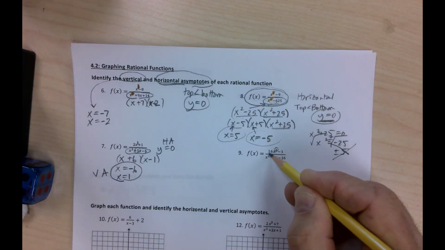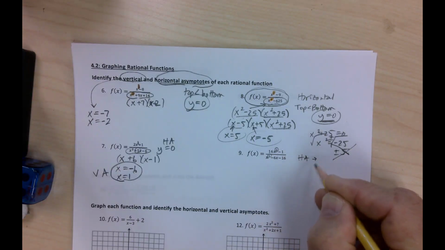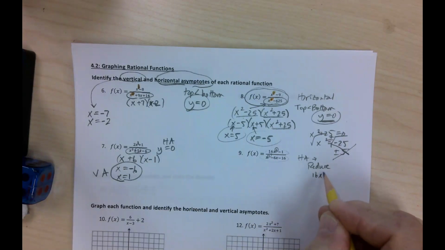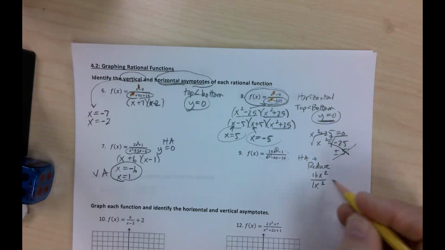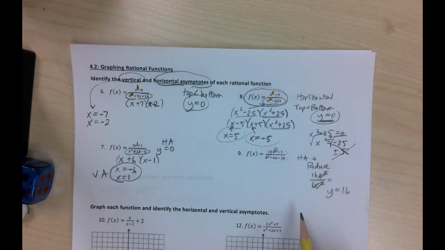The top degree equals the bottom degree. That's where, for our horizontal asymptote, we reduce. Now, we don't reduce the whole thing. You just reduce the top degree term and the bottom degree term. There's an invisible 1 there, so these cancel. So that means my horizontal asymptote is y equals 16.